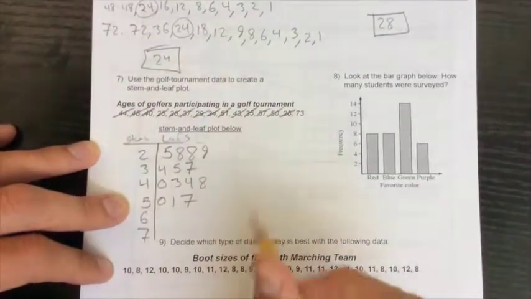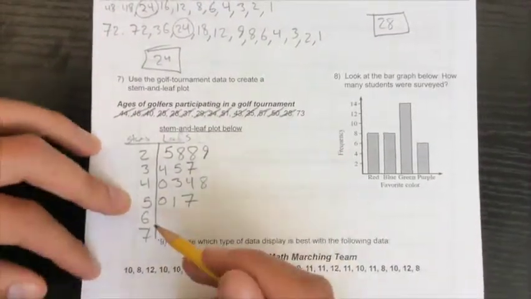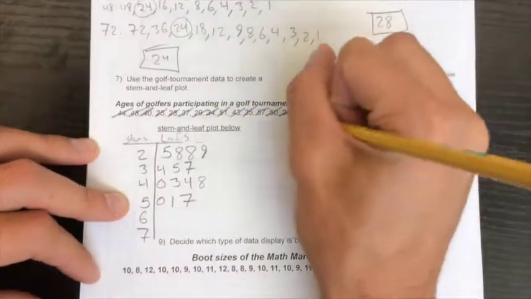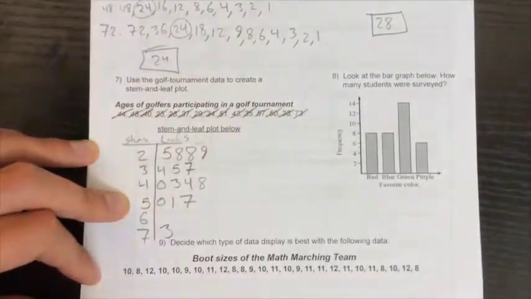It's actually kind of risky what I just did there. Sometimes I miss one when I cross them out. There's no 60s, so I just leave that blank. And then I have 73. There's your stem and leaf plot.